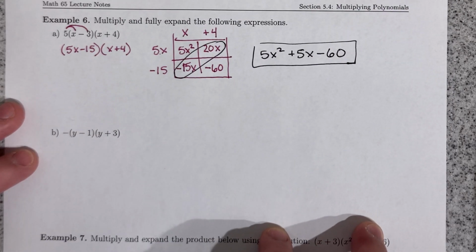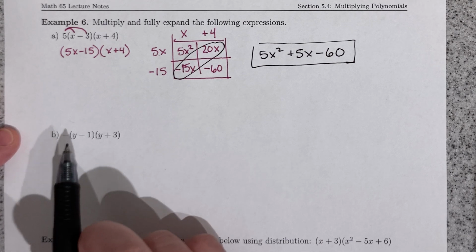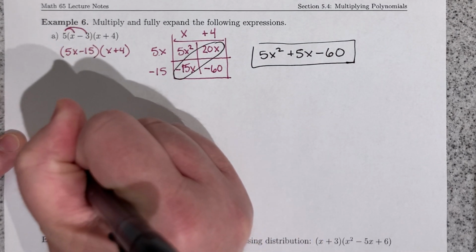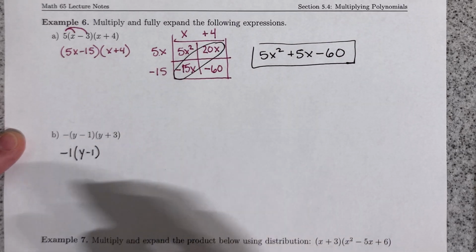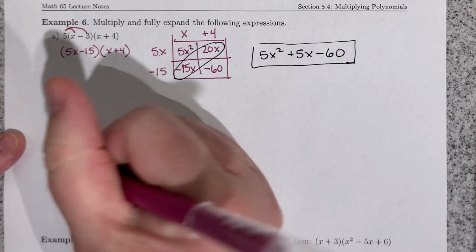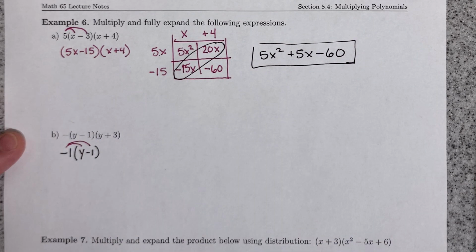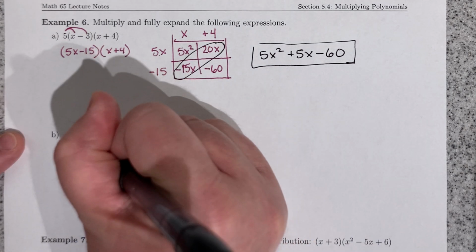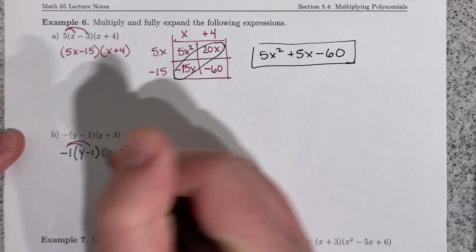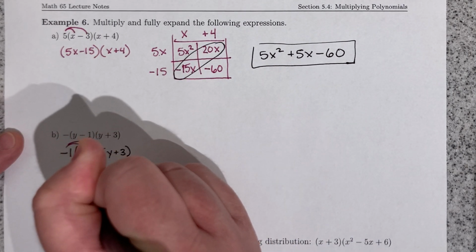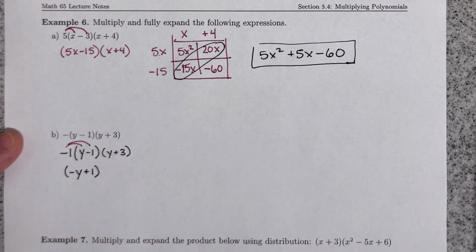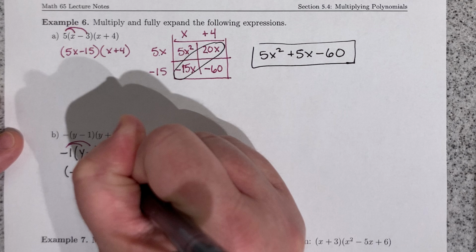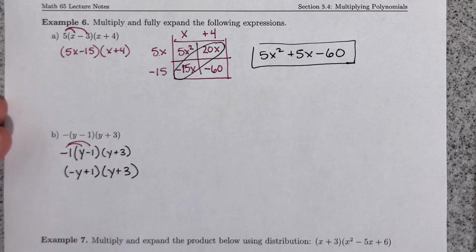All right, this next one, this negative sign is like a negative 1. So if it helps, write it like a negative 1, and then I'm going to move it inside these parentheses. I guess the y plus 3 I'm just going to leave. So that would make this negative y plus 1, because multiplying by negative 1 flips both those signs. And I said I was alternating, so I'm going to do regular FOIL on this.